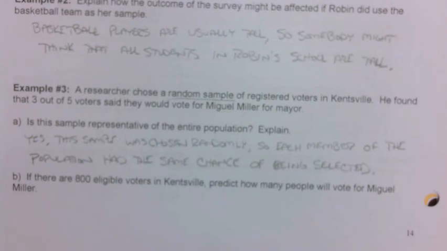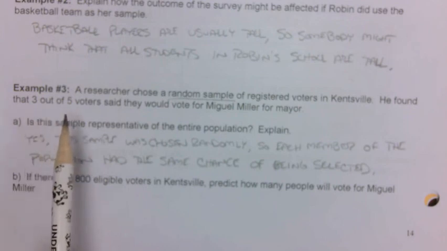Now, question B asks, if there are 800 eligible voters in Kentsville, predict how many people will vote for Miguel Miller. Okay, so again, the researcher didn't want to ask all 800 people. That might take too long for the researcher to do. So based off of the smaller sample, the researcher found that 3 out of 5 voters said that they would vote for Miguel Miller.